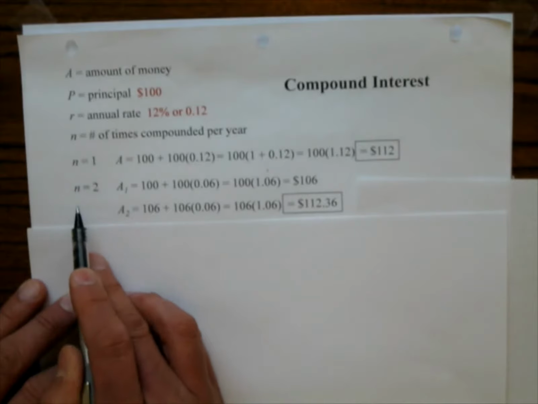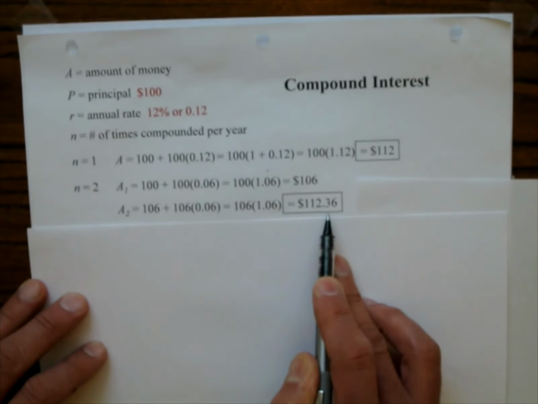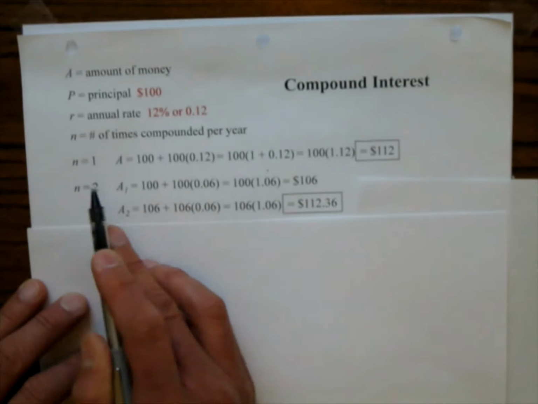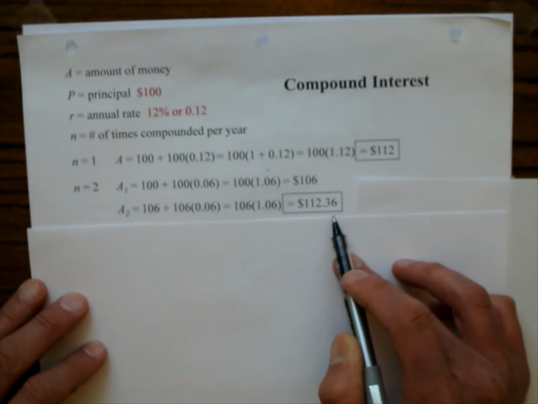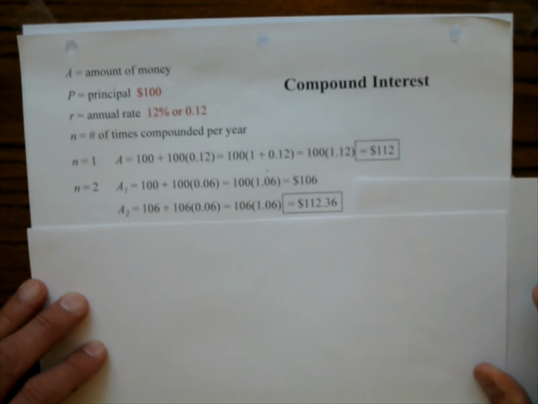So when you compound it twice, you make a little more money than when it's compounded once. Now, I know some of you are like, 36 cents, that's not much. But if you had more money, then it would be a little bit more money.